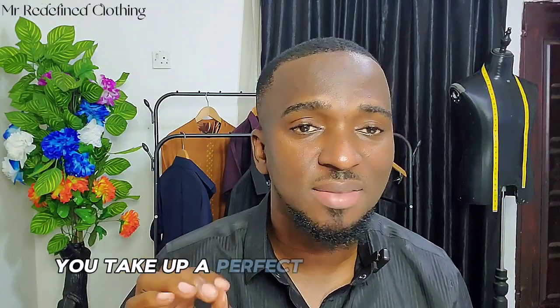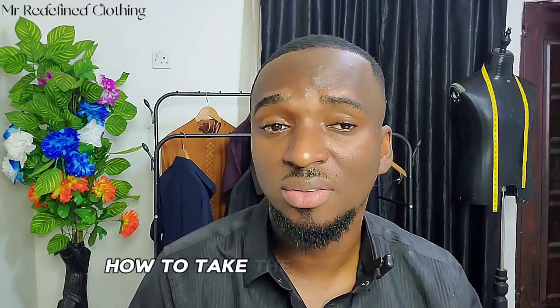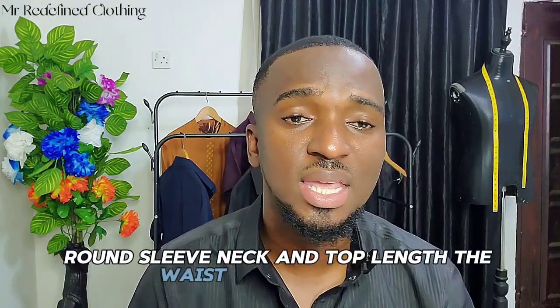So here, you must learn how to measure properly, take a perfect measurement, covering all the areas of measurement. For example, if you're into male designing, how to take the chest reading, shoulder, sleeve length, round sleeve, neck, top length, the waist, the hip, the lap, the knee, the ankle, and of course the trouser length.